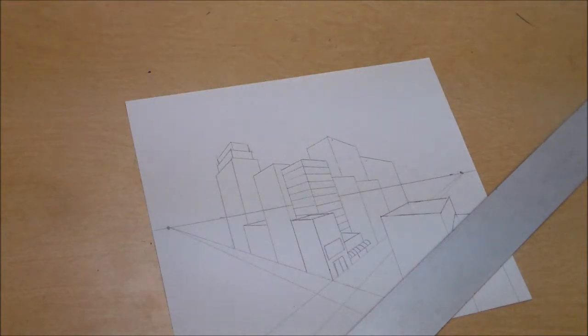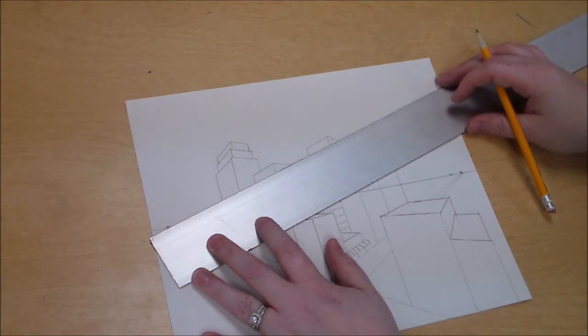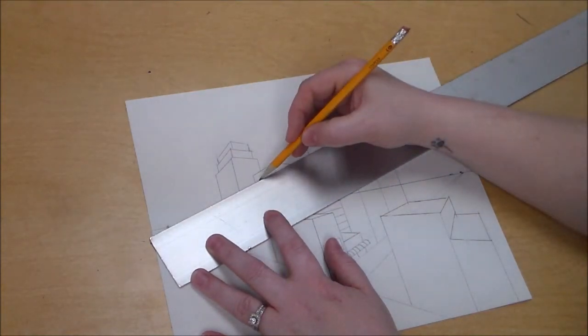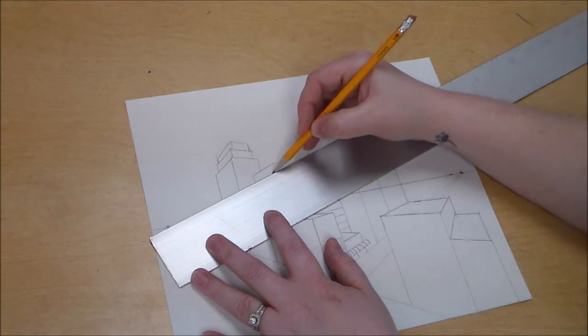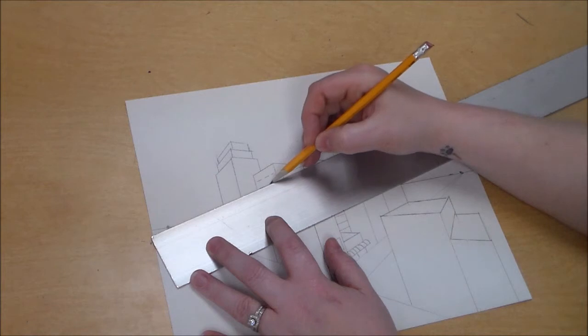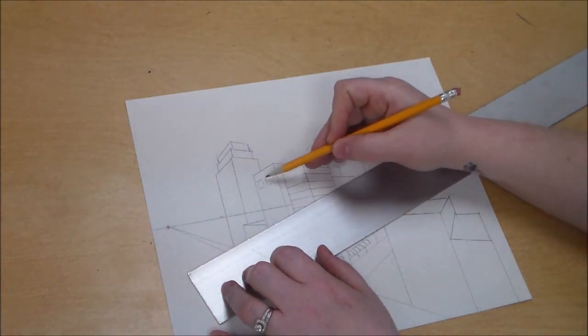Alright, so you can also do windows like the old-fashioned kind of windows. What I typically do is line it up with the vanishing point and draw a couple of lines, and then straight vertical lines from there.